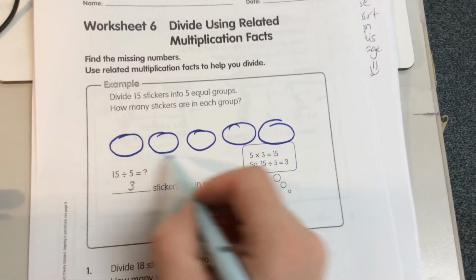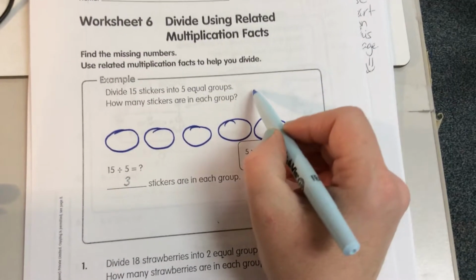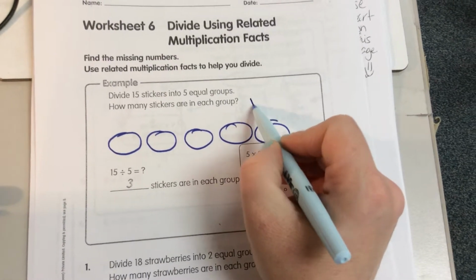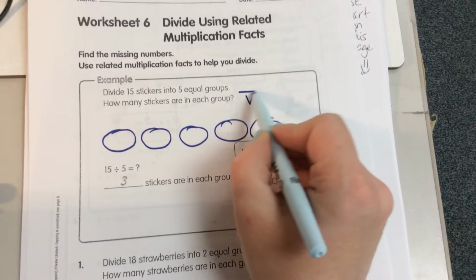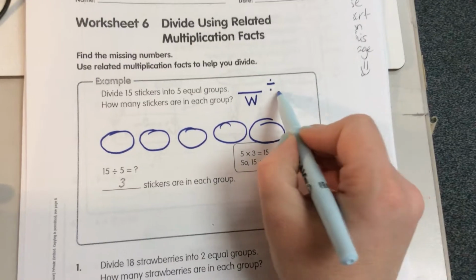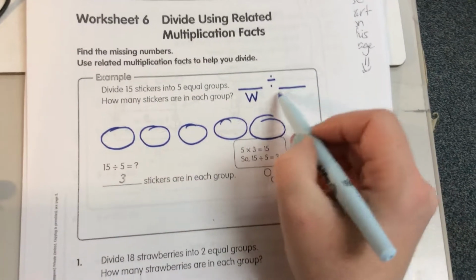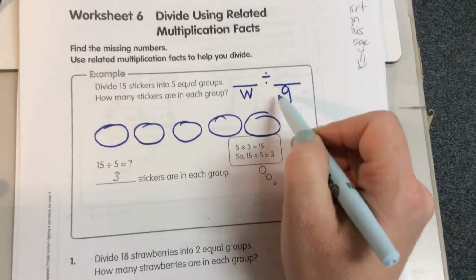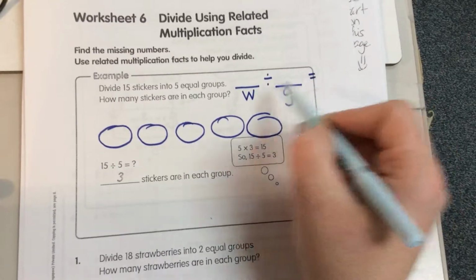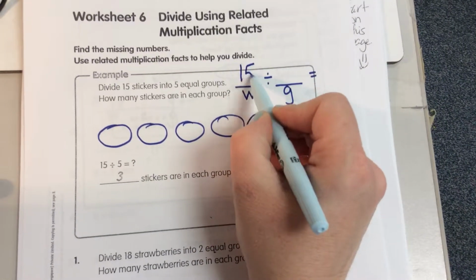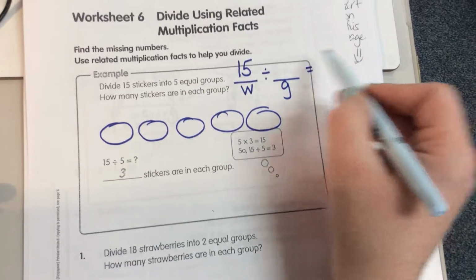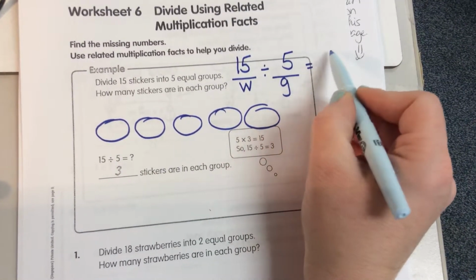Now, so we have 5 equal groups. And remember, I've said we have our whole. Okay. Now, in a division number sentence, depending on the story, the groups can be here or how much in each. But here we have a whole is 15. Okay. And then we have 5 groups.